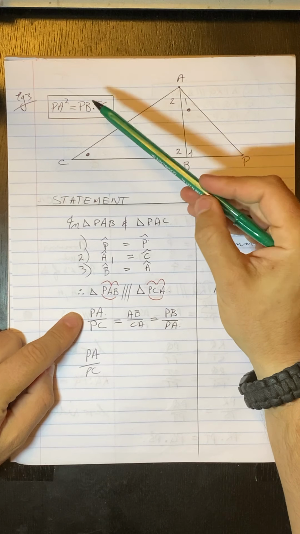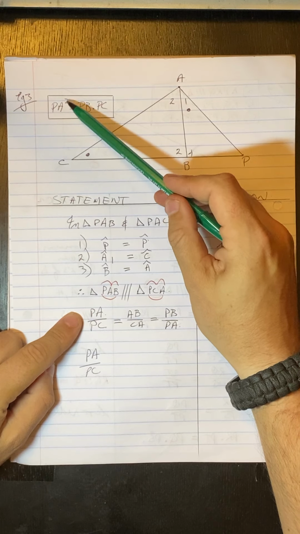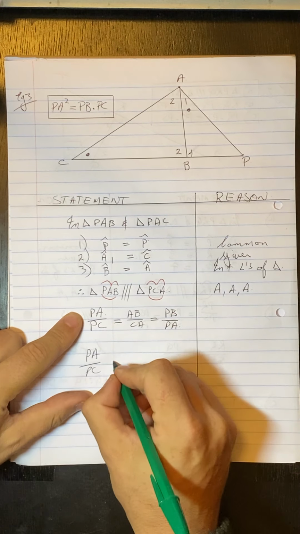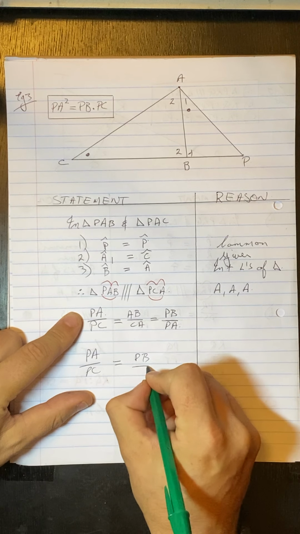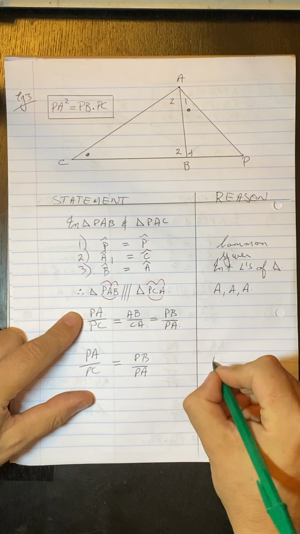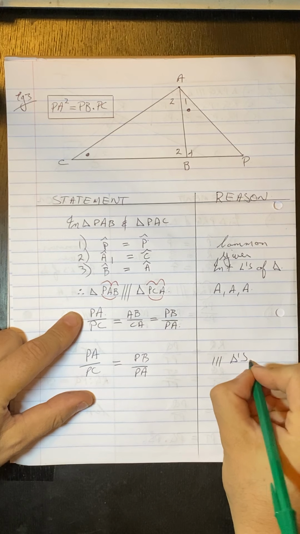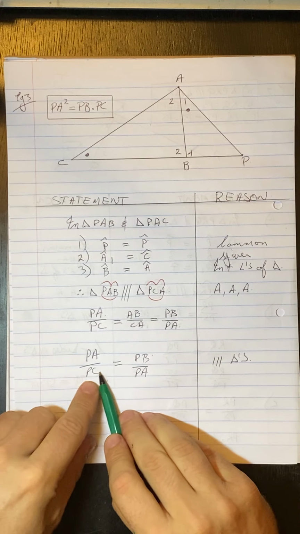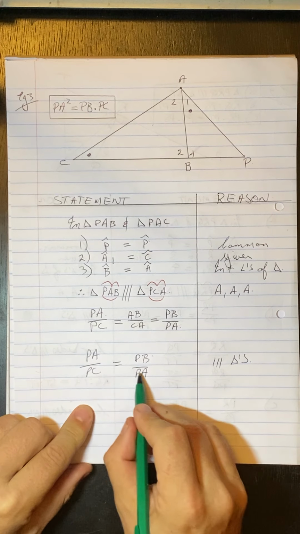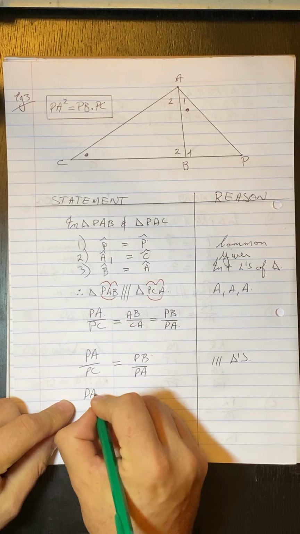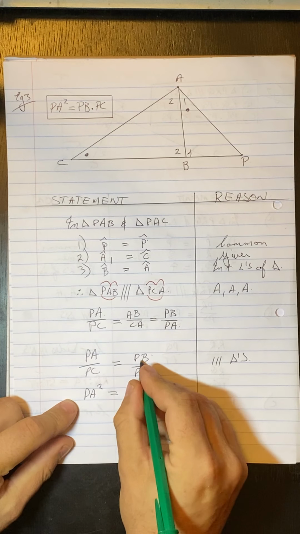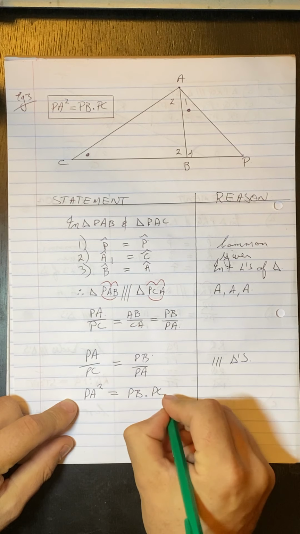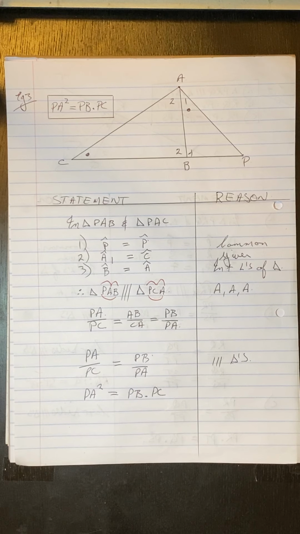But now we need to get a PB and another PA, because that's squared. So here's a PB and there's a PA. So equals PB over PA. Reason, similar triangles. Okay, so if I multiply up by the PA and multiply up by the PC, PA times PA will give me PA squared equals PB multiplied by PC. And that is what they wanted us to prove.